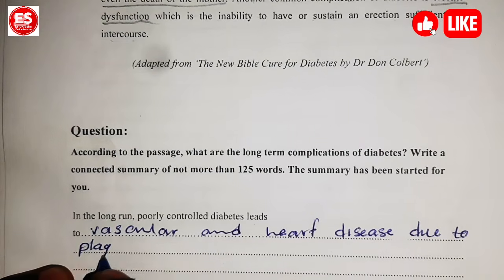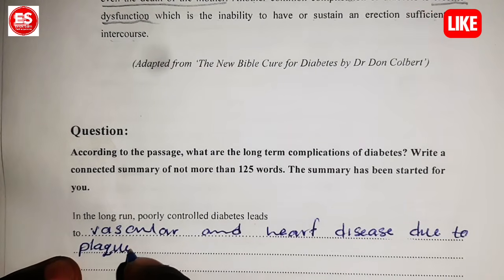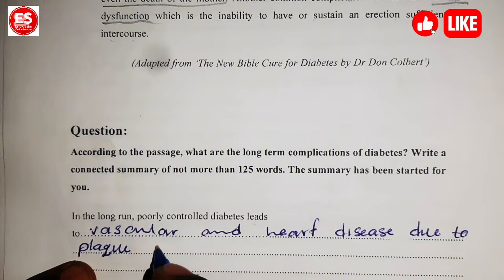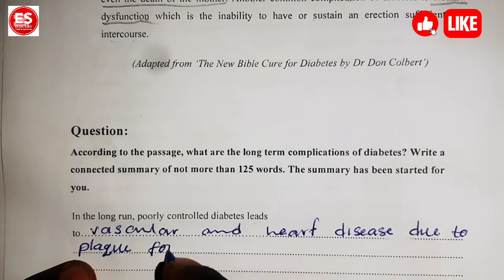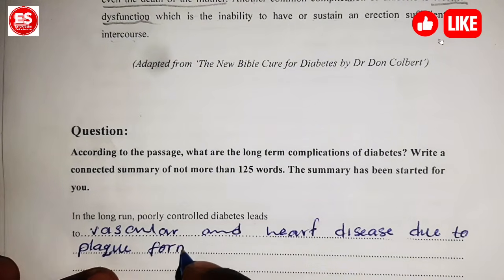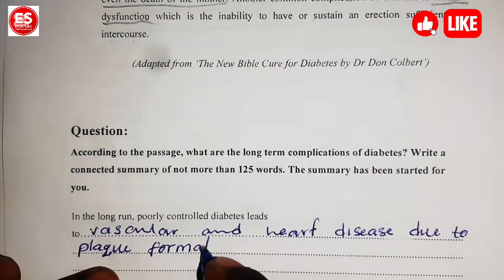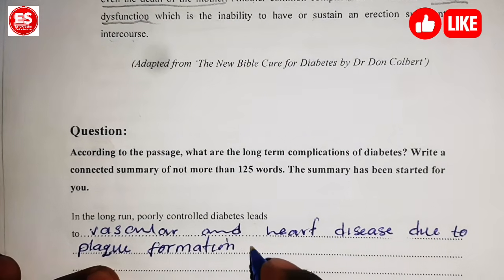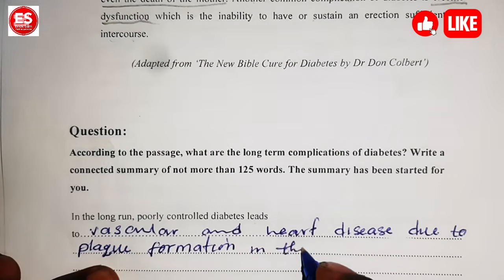Due to plaque formation in the arteries.